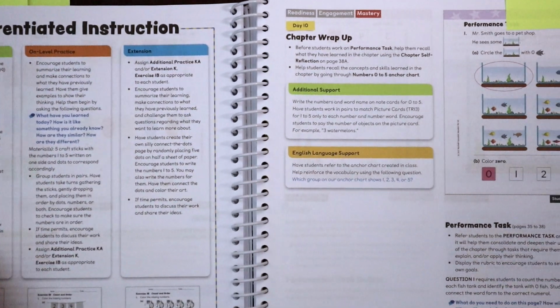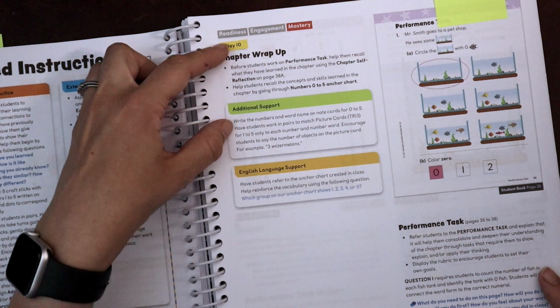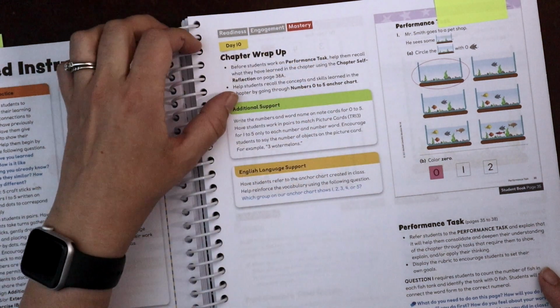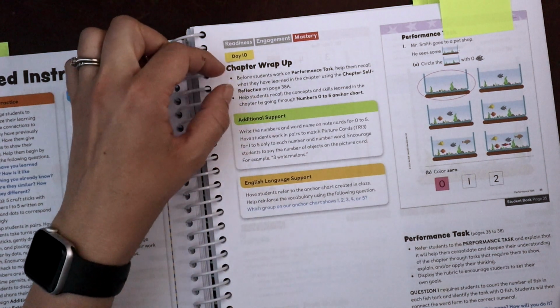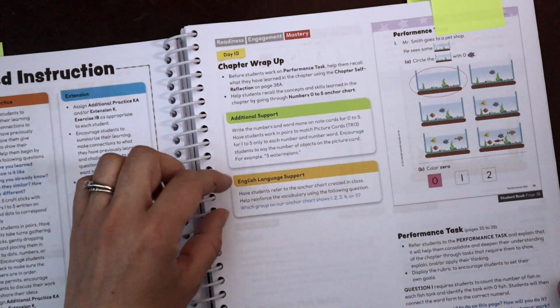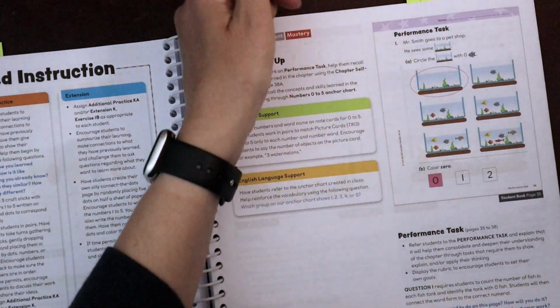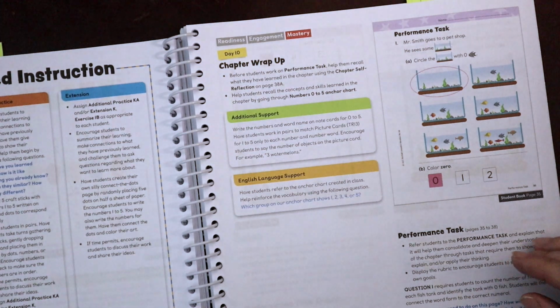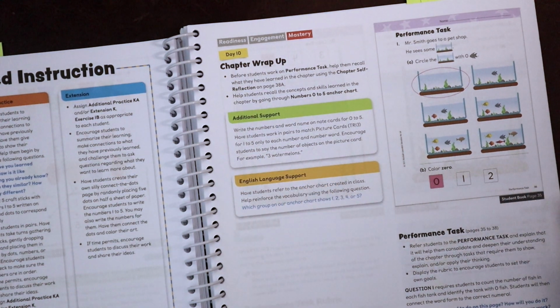All right, here we are at the chapter wrap up. So we're in the mastery little section of our loop now. We have the wrap up, making sure what your students know before the wrap up, additional support, the English language support, and the performance task. Every chapter in Primary 2022 concludes with a performance task.